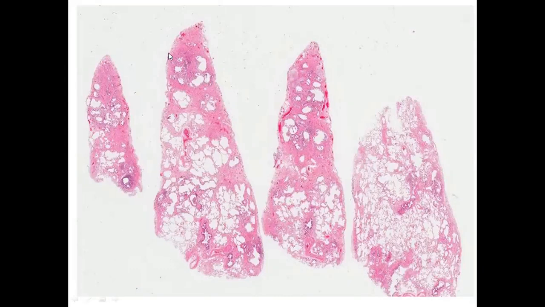If we orient ourselves, here is the pleura, and we can clearly see some pleural lesion, and in the center we can see some normal architecture of the lungs. So the first thing we can clearly distinguish is that the lesion is present in a subpleural and patchy manner, which is one of the significant features.